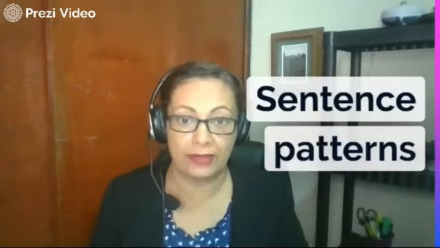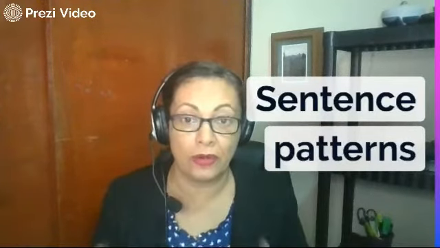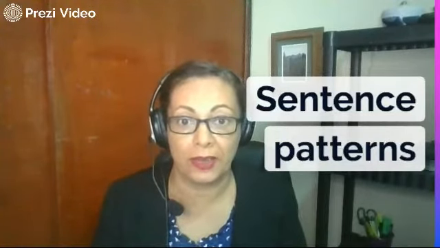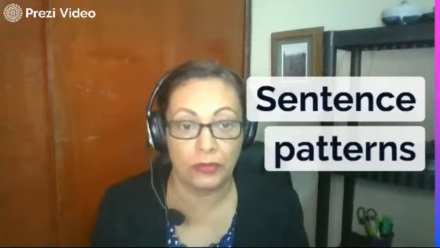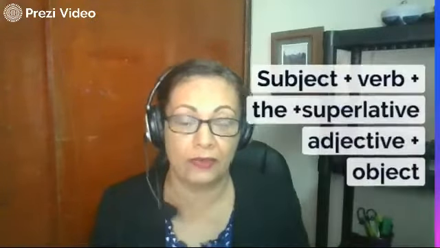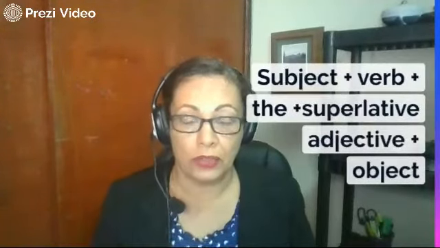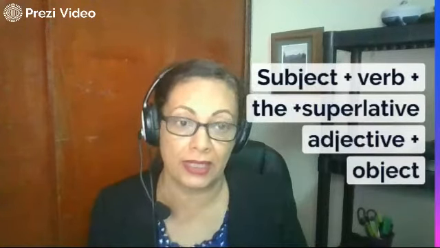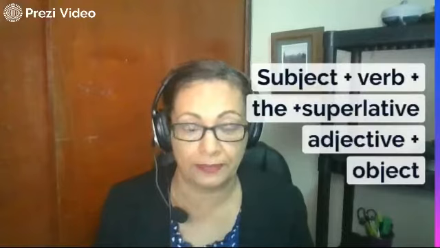So it's very important to know that to form the superlative, there is a sentence pattern. We have to use the subject plus the verb plus the superlative adjective plus the object. For example, the blue house is the biggest house on the street.